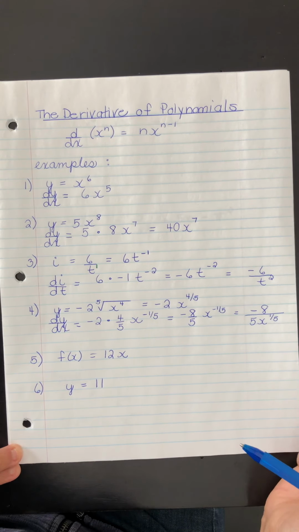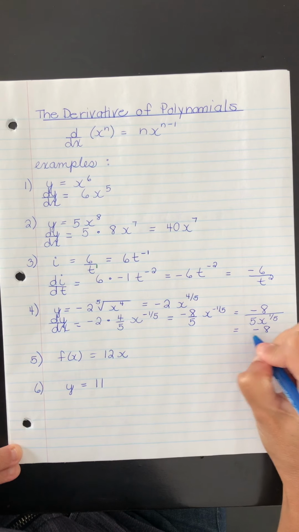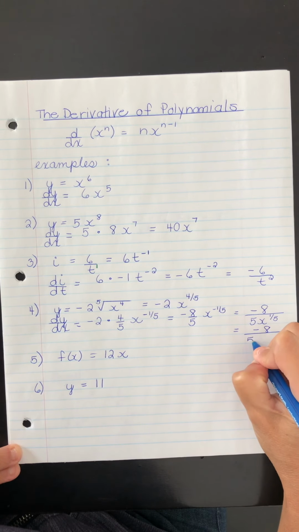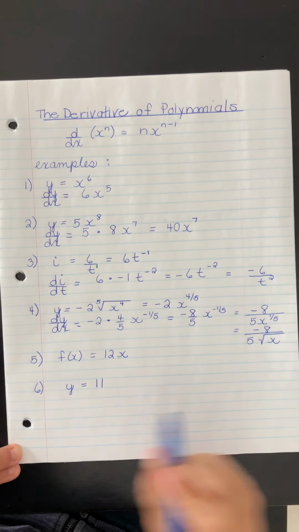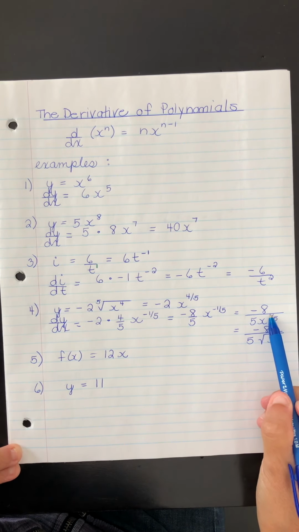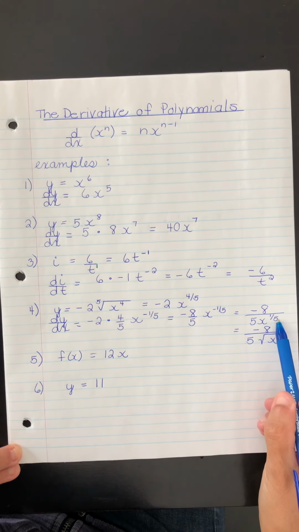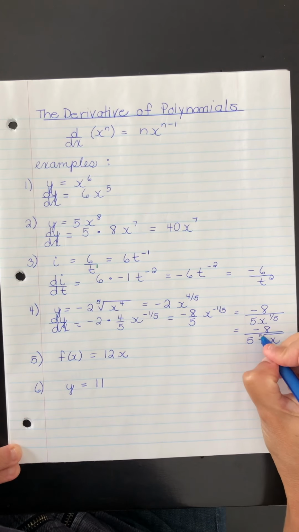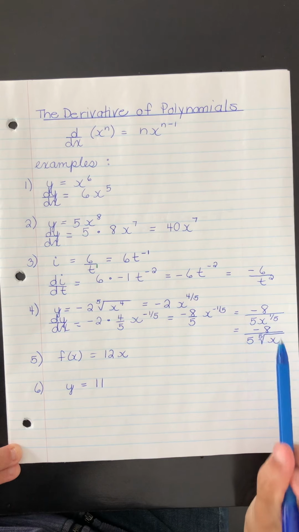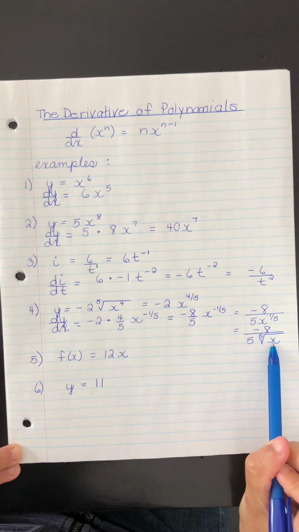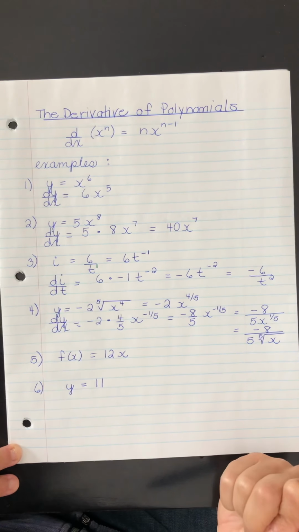And finally, now we can use radical form. So we have to remember that the 1 would remain here, implied, and the 5 is the index of the radical. So we end up with negative 8 over 5 times the 5th root of x as our final dy by dx.